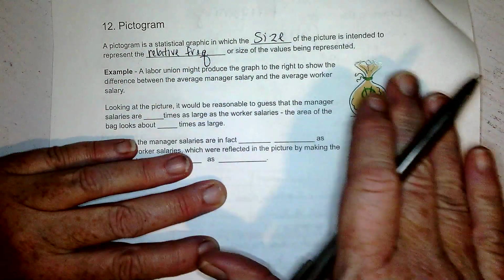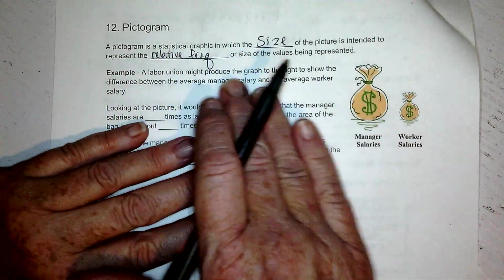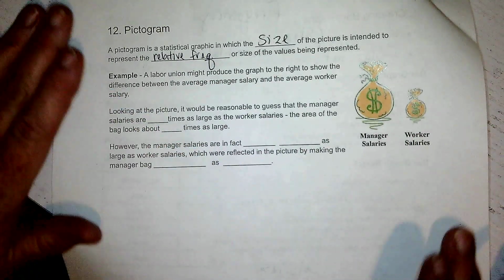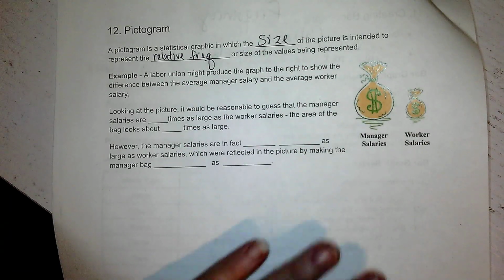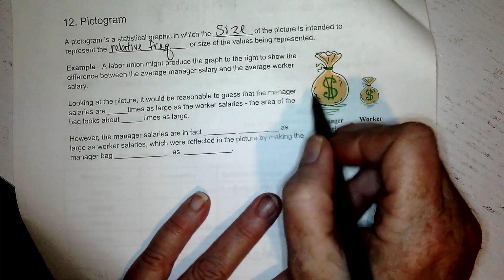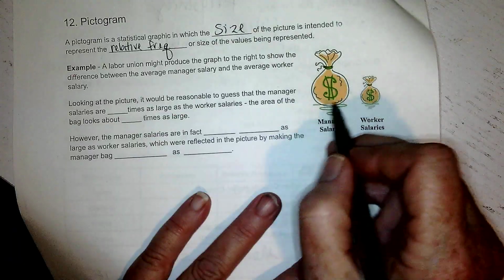Here's the example. The labor union might produce this graph to the right to show the difference between the average manager's salary and the average worker's salary. So looking at this picture, it would be reasonable to guess that the manager's salaries are how many times as large as the worker's salary. The area of the bag looks about how many times larger. So if you look at the worker's salary, how many of these little guys can you get inside this big one? All right, is what we're saying.